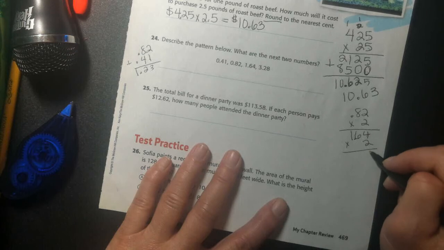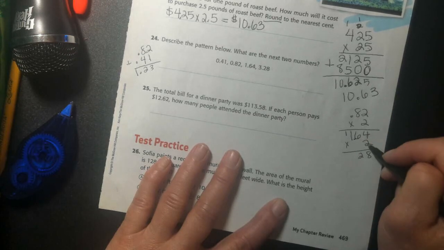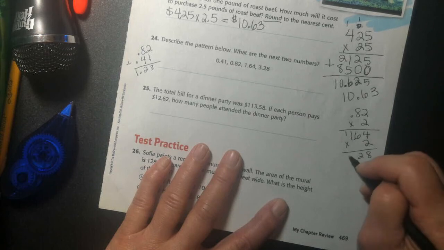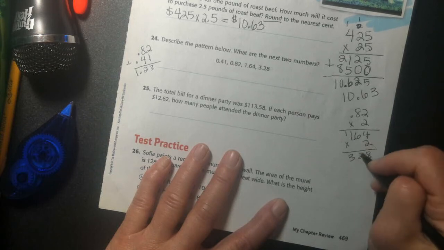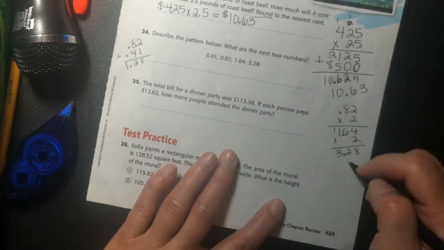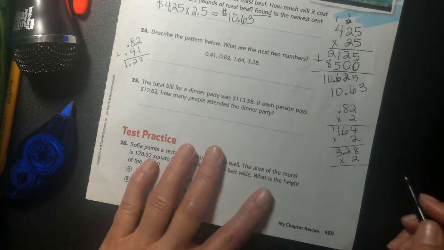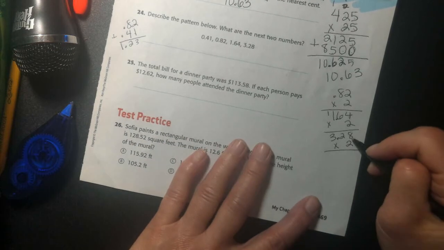4 times 2 is 8. 6 times 2 is 12. Carry my 1. 2 times 1 is 2, plus 1 is 3. I have two numbers behind the decimal place. Yep, that's the pattern they're doing. So now I'll just multiply by 2 two more times, right? I need the next two numbers.